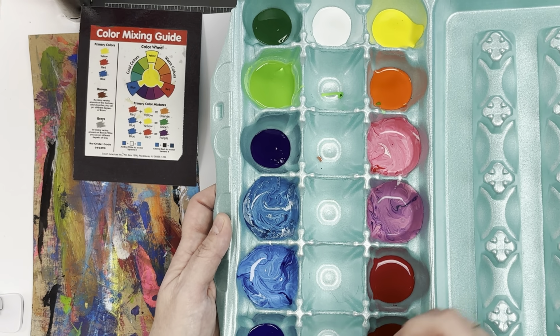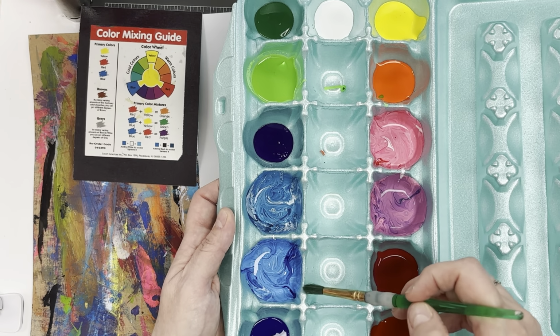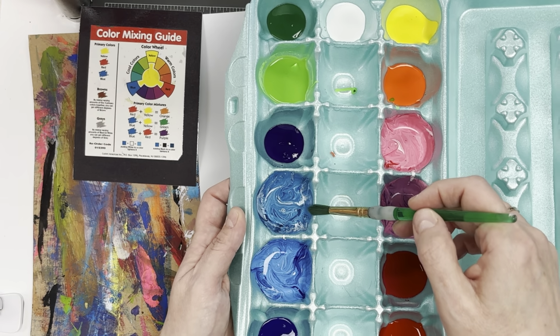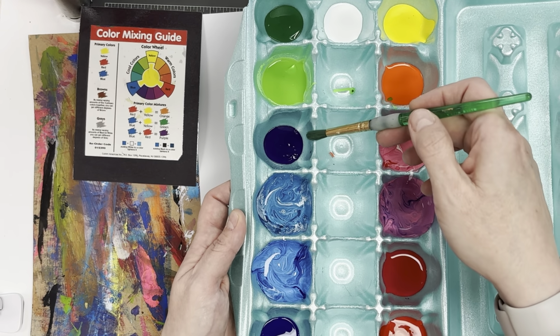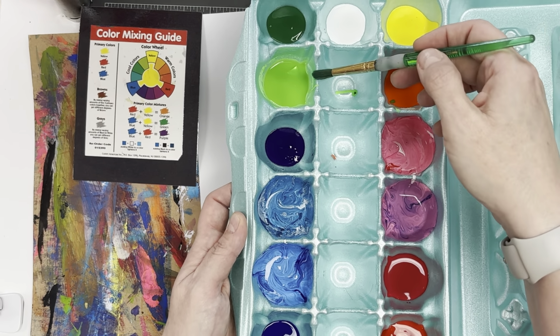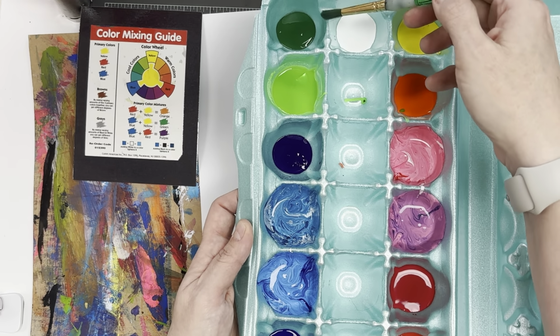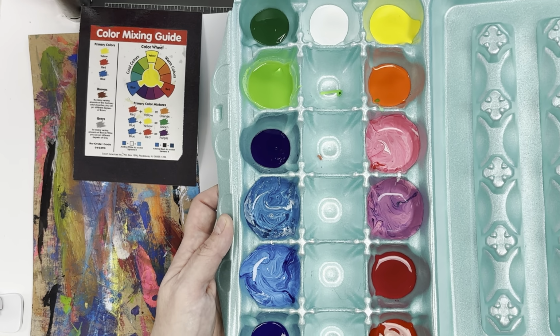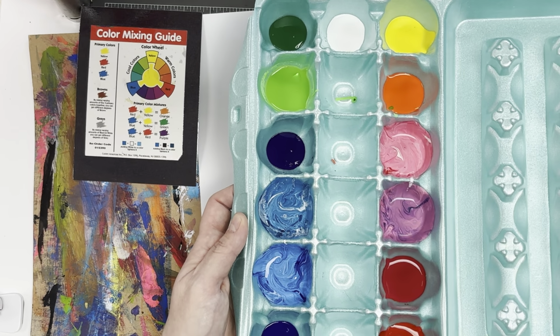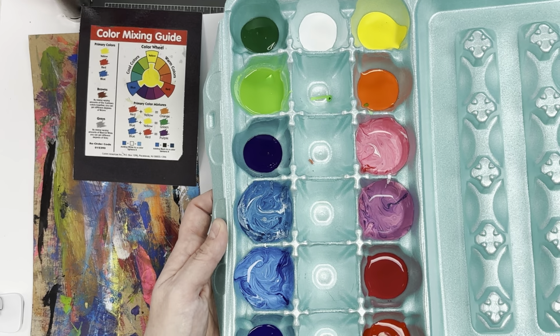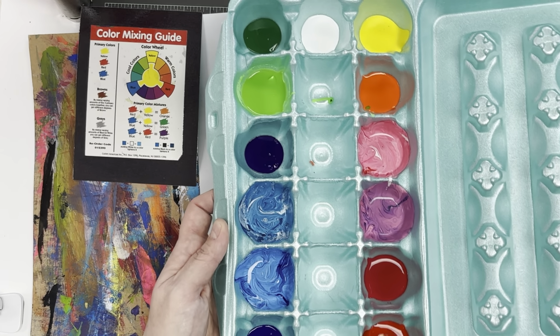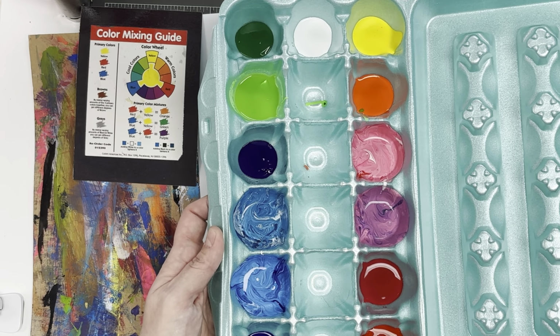We have blue, light blue, which is a tint of blue. Turquoise, which also has a little white in it to show up a little better. Purple, light green, which is yellow green, which these should be switched, and regular green, okay? So there's a little bit of white in case you need to lighten something up a little bit. Just remember that once you have white in your brush, you can't get it out, okay?